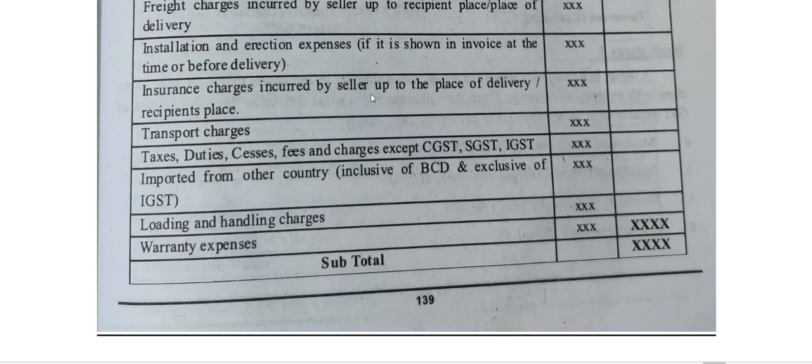Insurance charges incurred by the supplier, once again seller, up to the place of delivery or recipient's place, you have to take that. Transportation charges, please consider. Taxes, duties, cesses, fees and other charges except CGST, SGST and IGST, you have to take them. Imported from other country, so this I have already told you, if imports happen, you have to take basic customs duty, but you have to exclude any other type of GST.